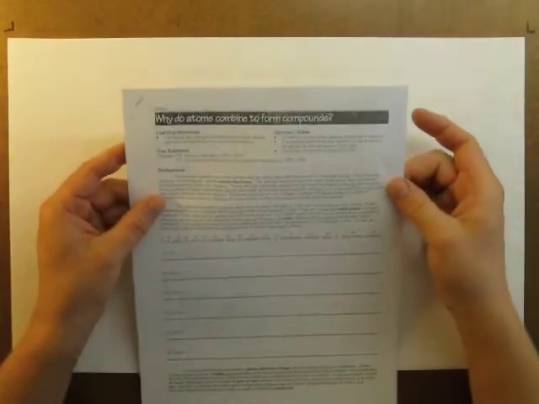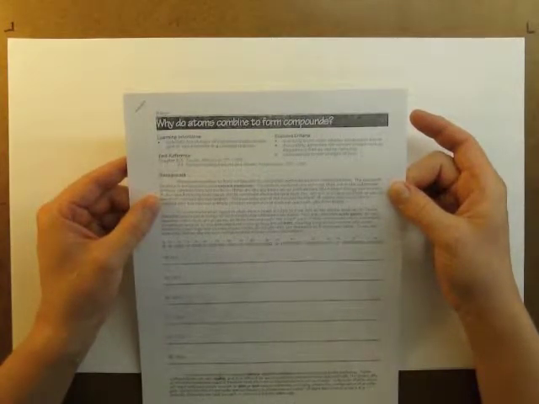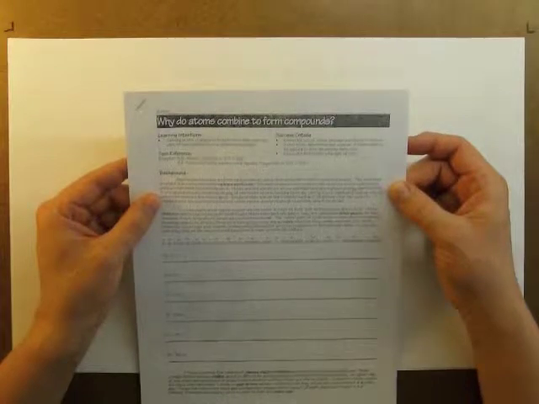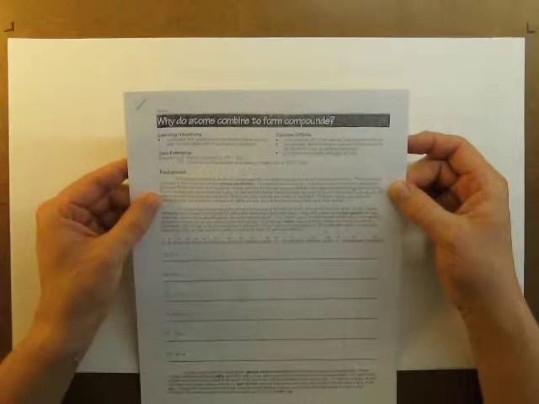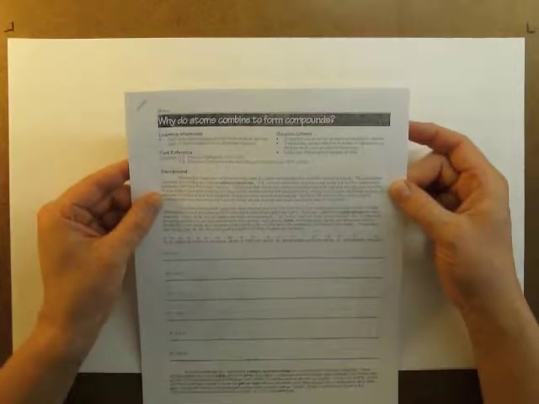Okay, let's look at the assignment. Why do atoms combine to form compounds? When you look out in nature, you tend to not find atoms living alone. They're usually combined with other atoms, usually of different elements, to form compounds. Why do they do that, and what happens when they do that? We're going to look at that in this activity, this assignment.